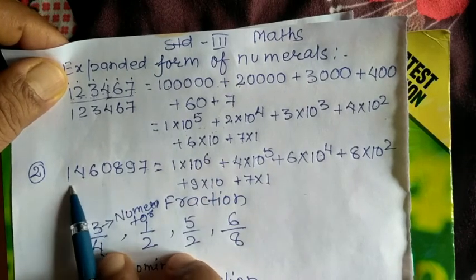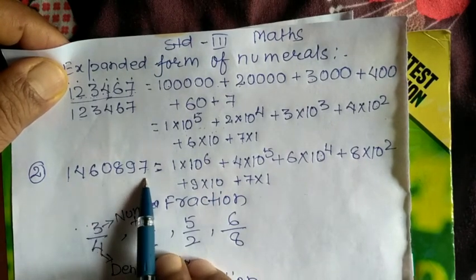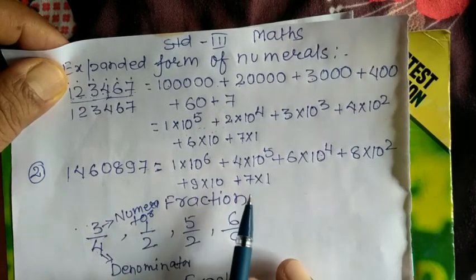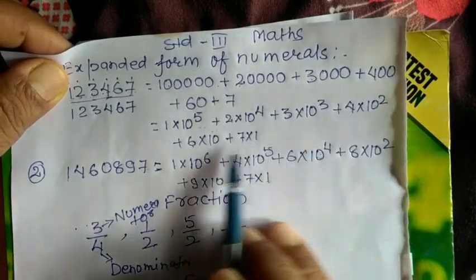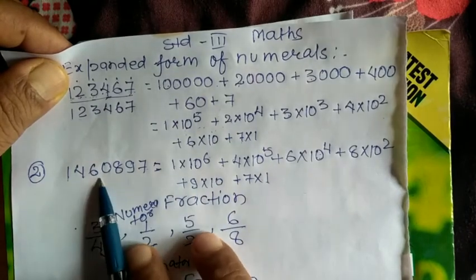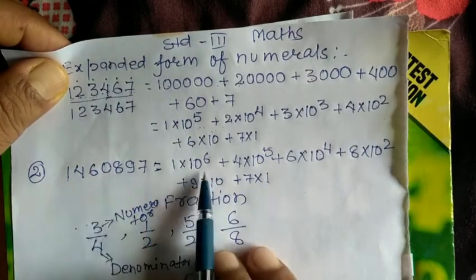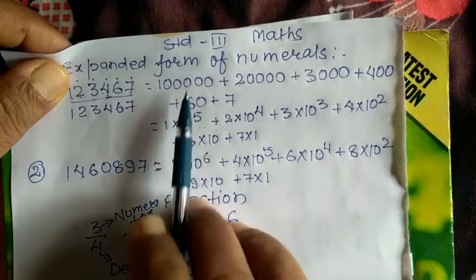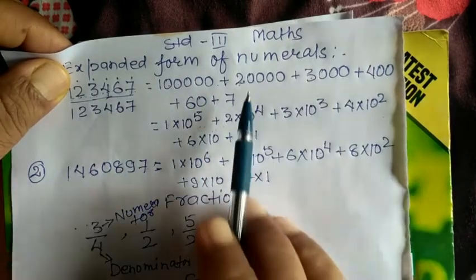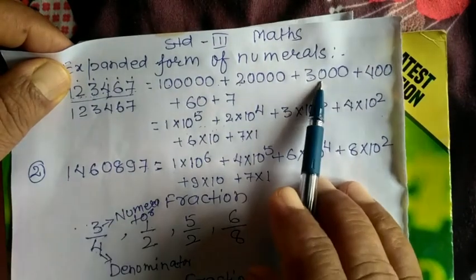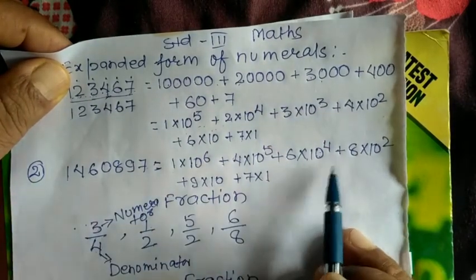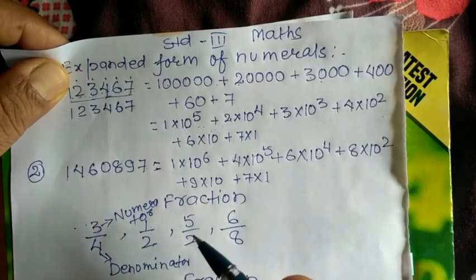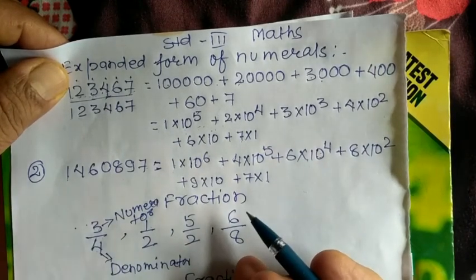Either the number is already given in short form and we have to write it into expanded form, or this form is given in the question and we will have to write into this form. Then naturally we will have to solve. We should convert this term, this term, this term, and then add. As I think you already know addition, you can do it easily.